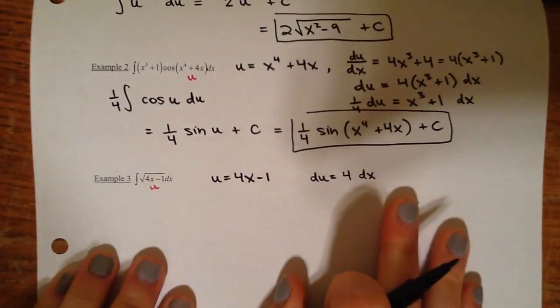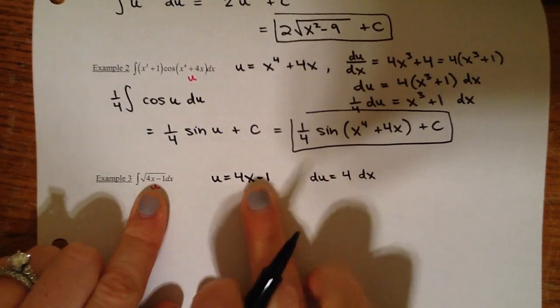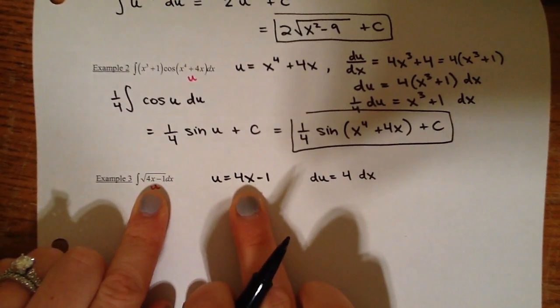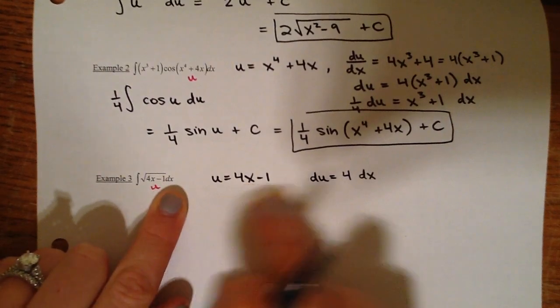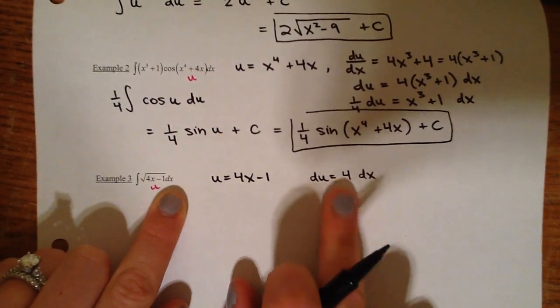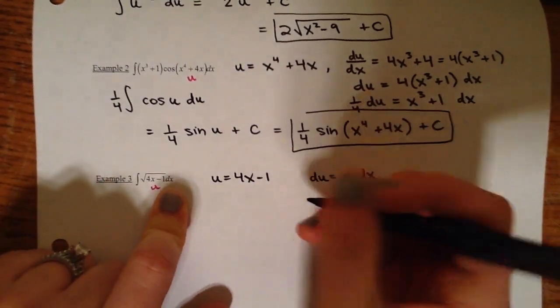Here's what we have so far. This 4x minus 1 can get replaced with a u, right here. u equals 4x minus 1. And then the dx, we want to replace the dx with something. So divide both sides by 4, and we'll be able to replace the dx.